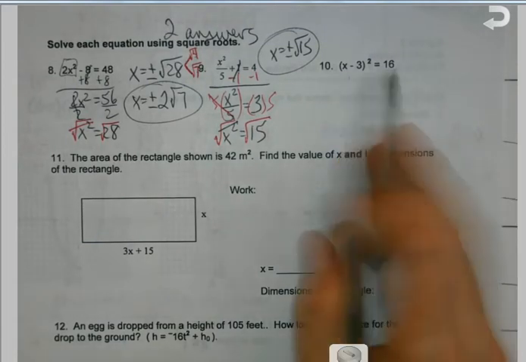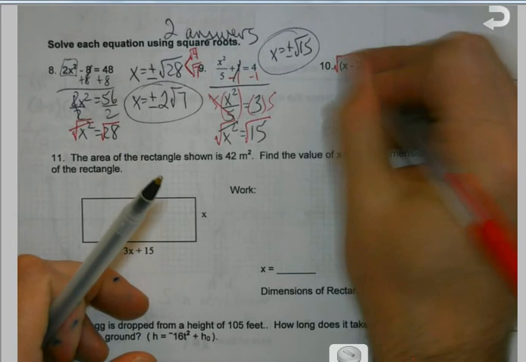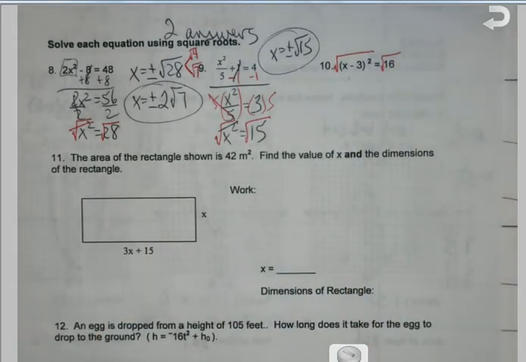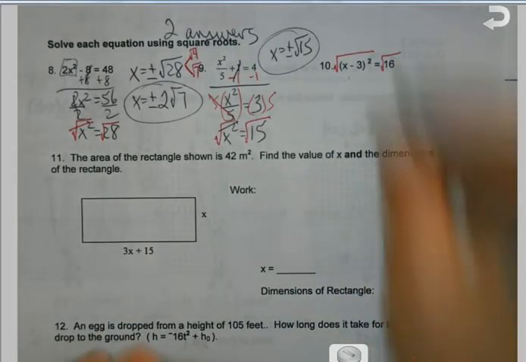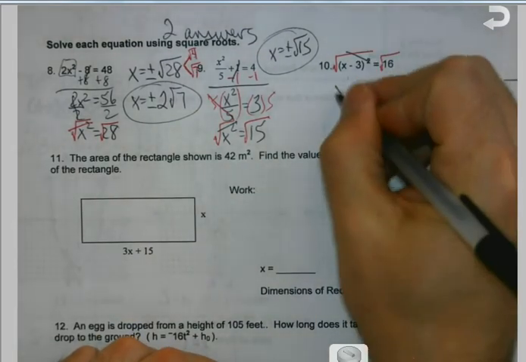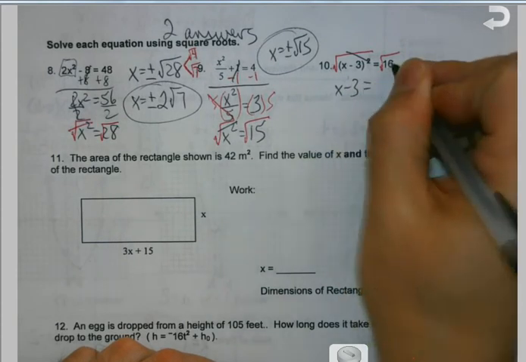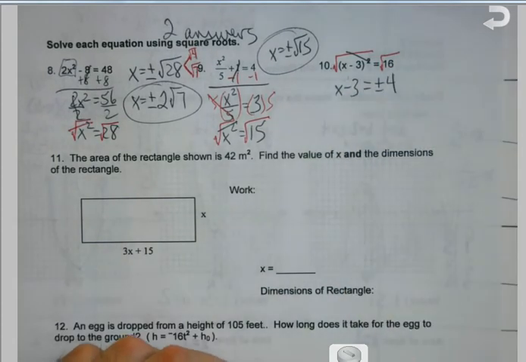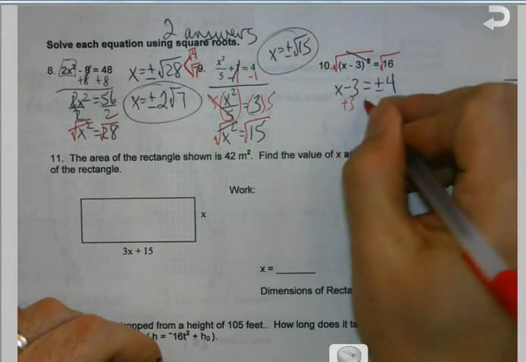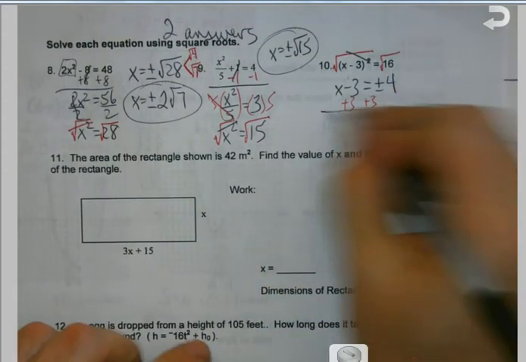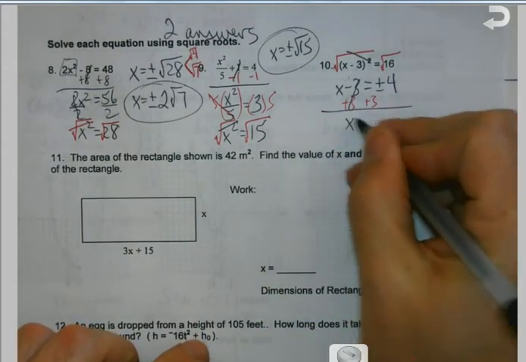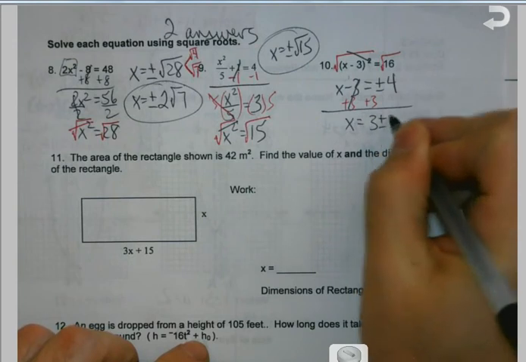Parentheses are in my way. Nothing else is, just the parentheses right now. So we'll deal with that first. Okay, whack those out. 16, perfect square is 4. Add the 3 over. Remember that plus minus is like a blockade. Don't put them together quite yet. We will in a minute.